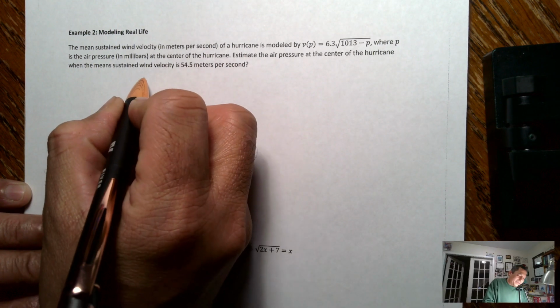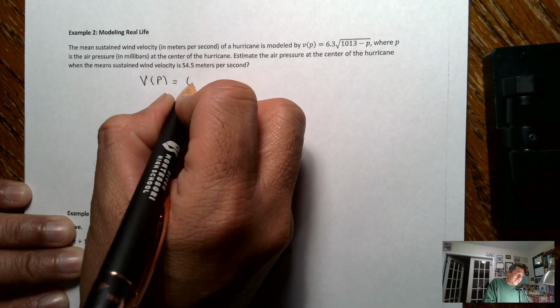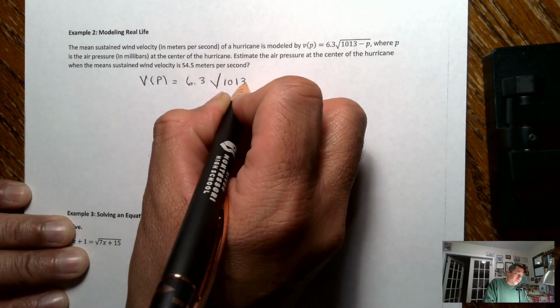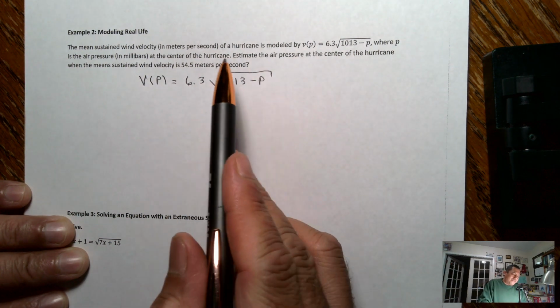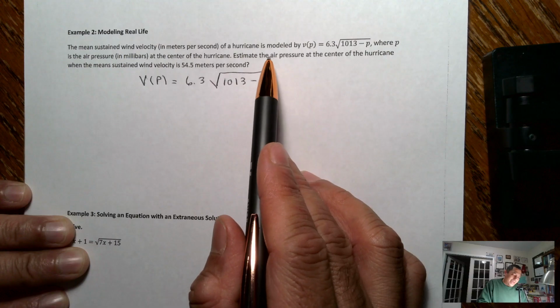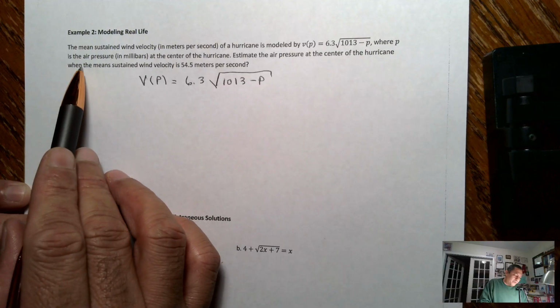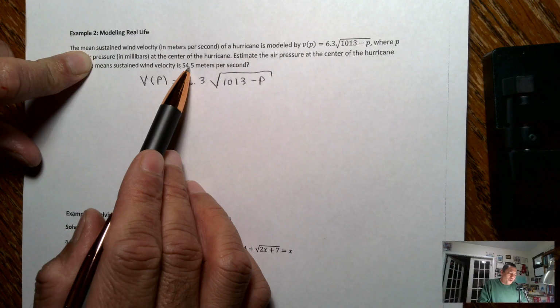So what I'm going to have here is V(P). I'm going to write the equation. V(P) equals 6.3 square root of 1013 minus P. Remember that they're giving me the wind velocity, and it says estimate the air pressure at the center of the hurricane when the mean sustained wind velocity is 54.5.